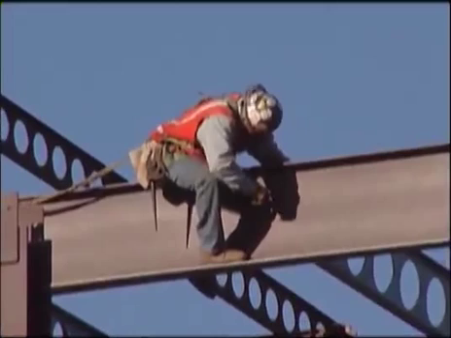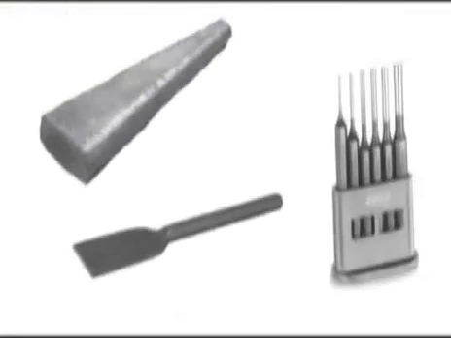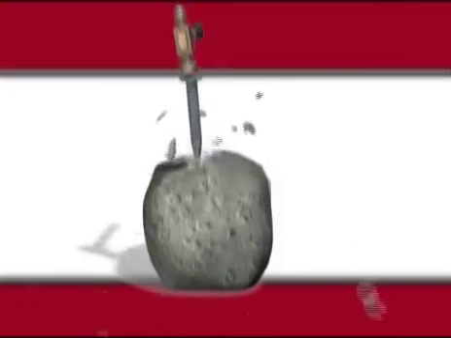Never use a chipping tool such as a chisel or wedge that has a mushroomed head. This is a condition where the head of the tool is flared out due to excessive use. Use can cause pieces of the head to break off and hit the user or others.